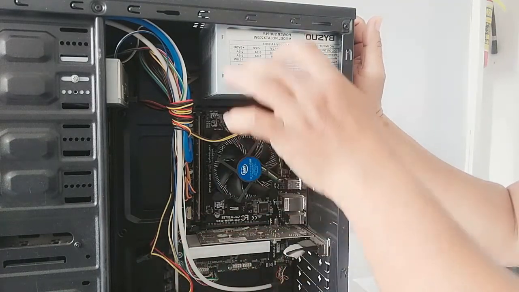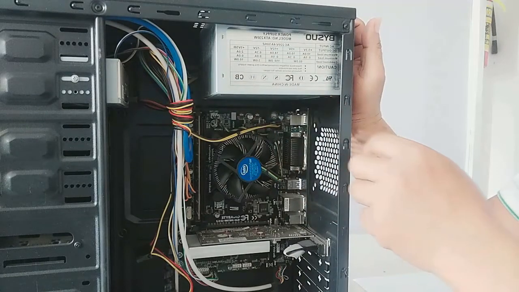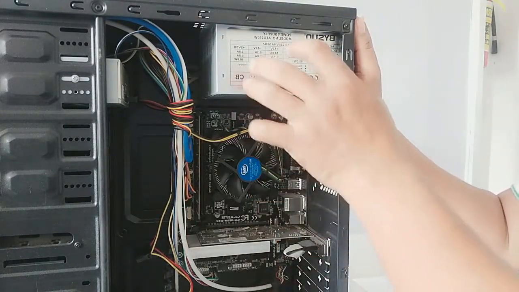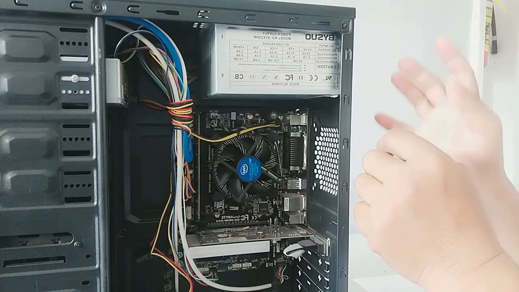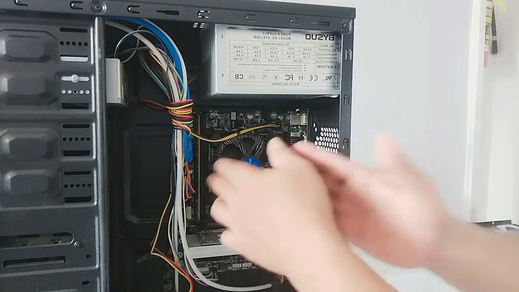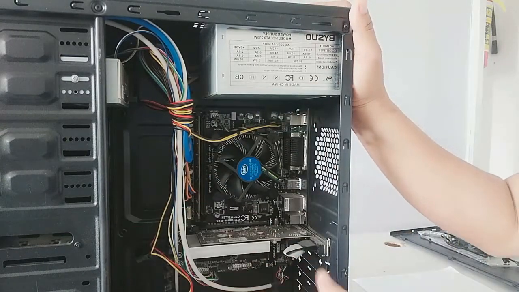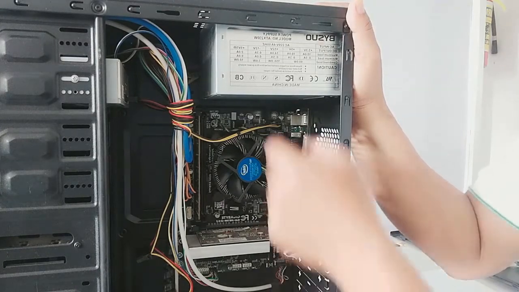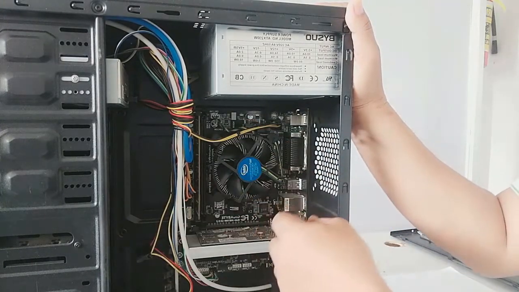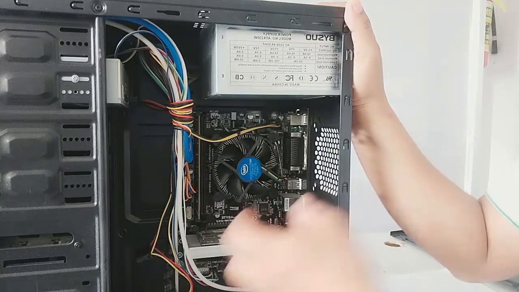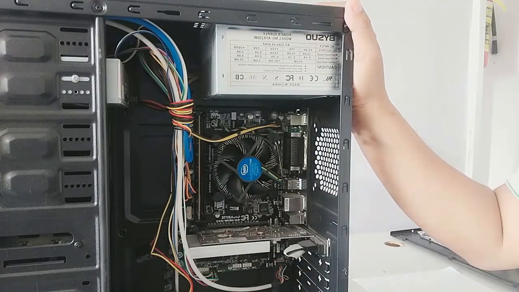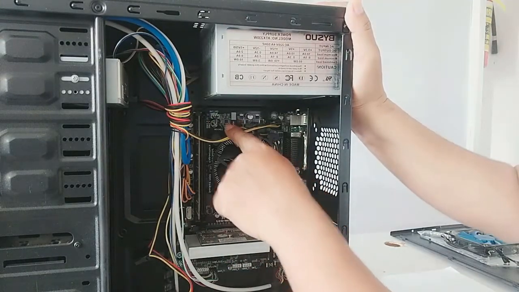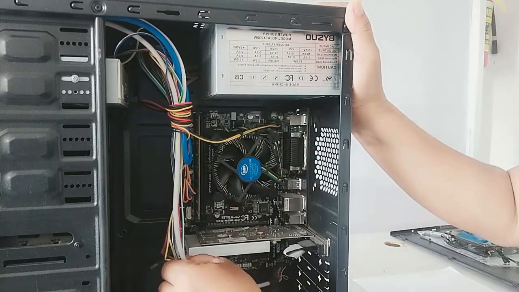It actually regulates the supply voltages, because the power that is being supplied to the different parts is not actually 220 volts. Now it is regulated into 5 volts and several other voltages depending on the need of the different components. Okay, so what we're going to do is remove the different cables first.